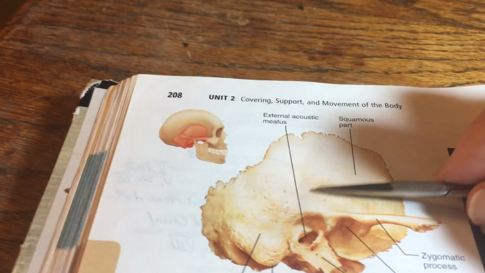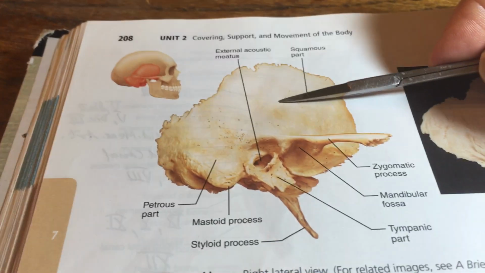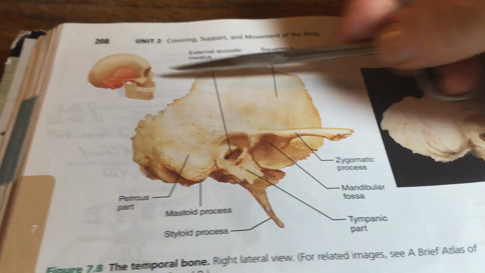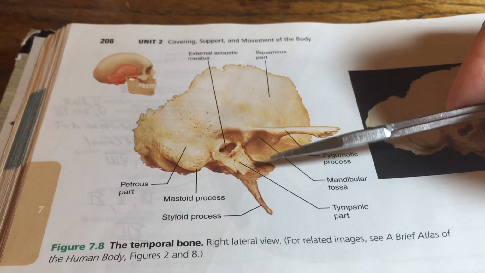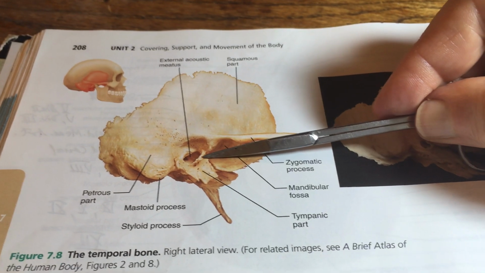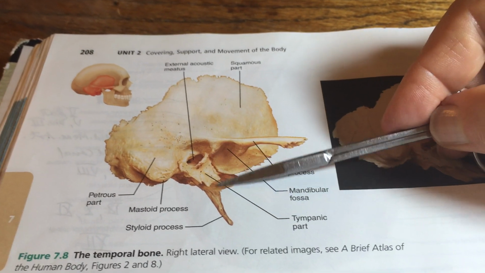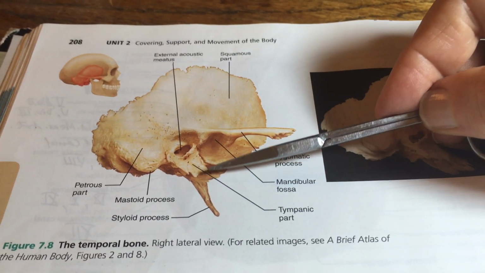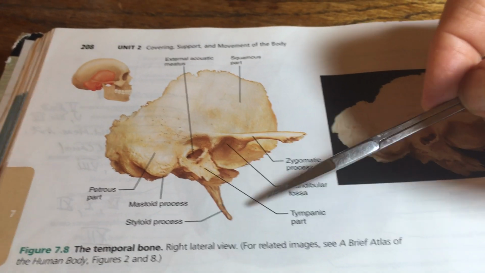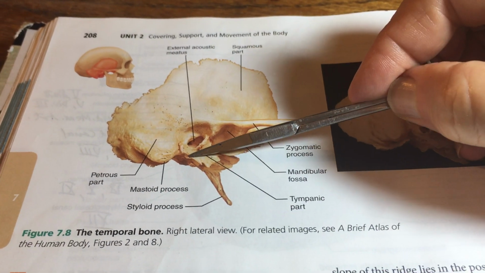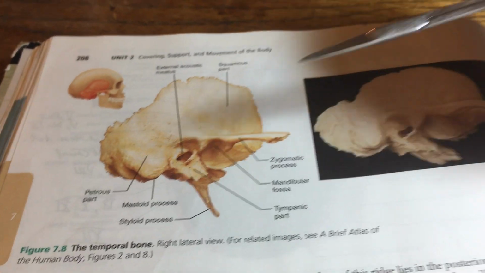And then as we come through the pictures further, here's what it looks like to see an individual temporal bone. Here's the arch. Here's the opening for your ear, the external acoustic meatus. Here is something called the styloid process. Right here, between the mastoid and the styloid, is an opening for the facial nerve to come through.